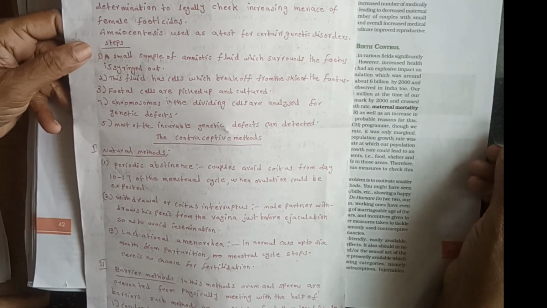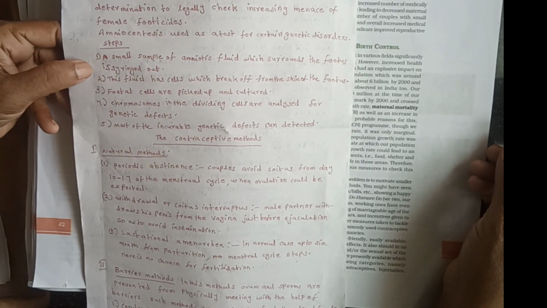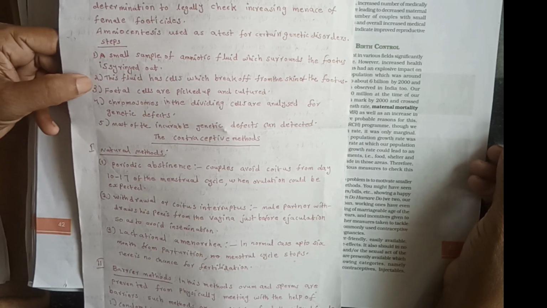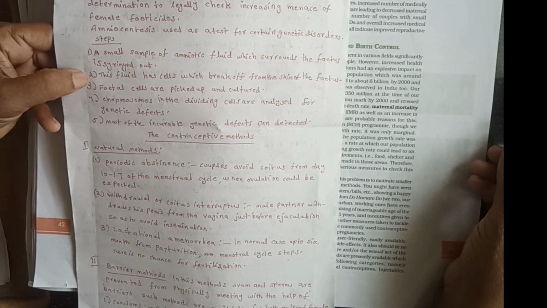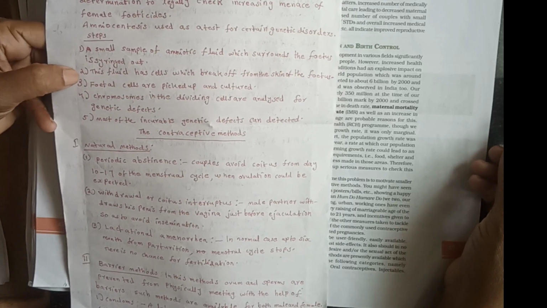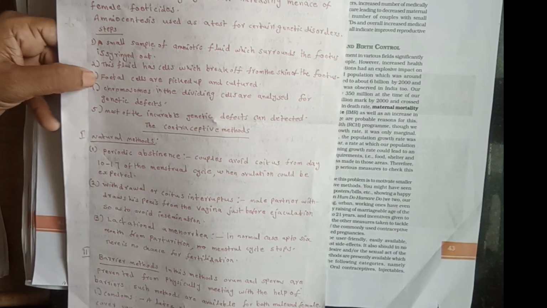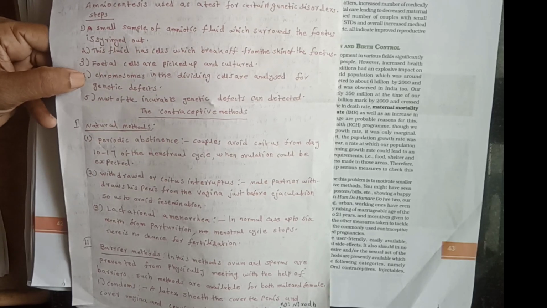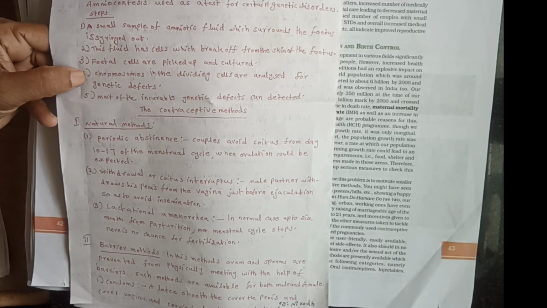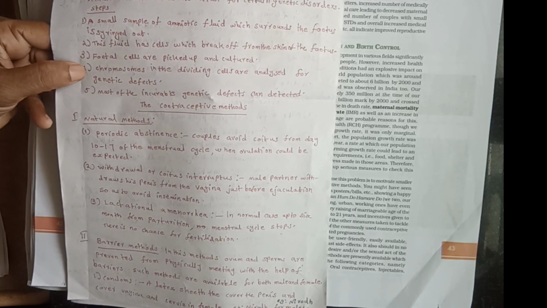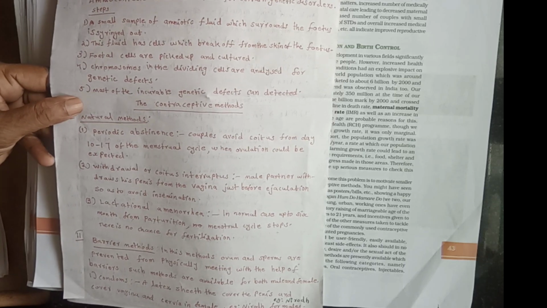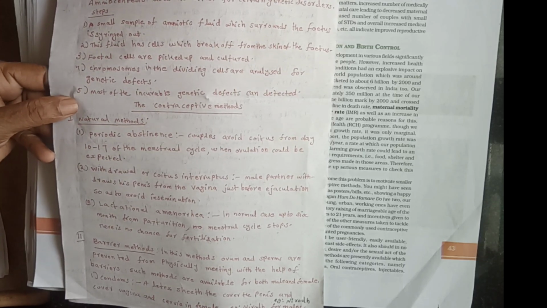The stages are: a small sample of amniotic fluid which surrounds the fetus is syringed out. This fluid has cells which break off from the skin of the fetus. Fetal cells are picked up and cultured. Chromosomes in the dividing cells are analyzed for genetic defects. Then we can check the genetic defects.